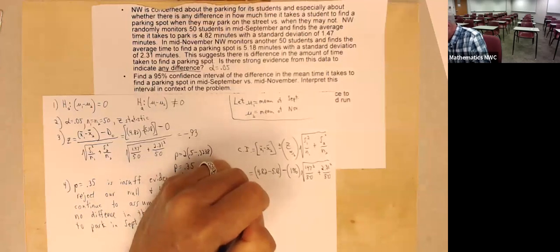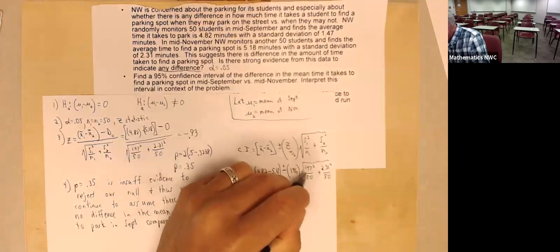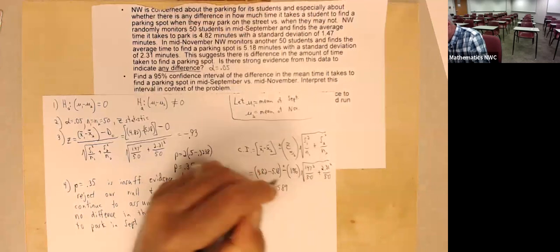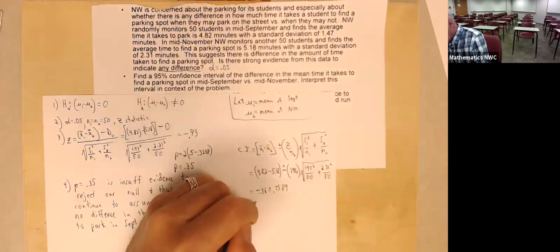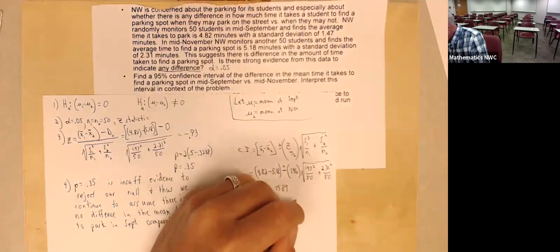This becomes a negative 0.36. I have plus or minus, this whole quantity becomes 0.7589, giving me this interval, negative 1.1189 up to a positive 0.3984.